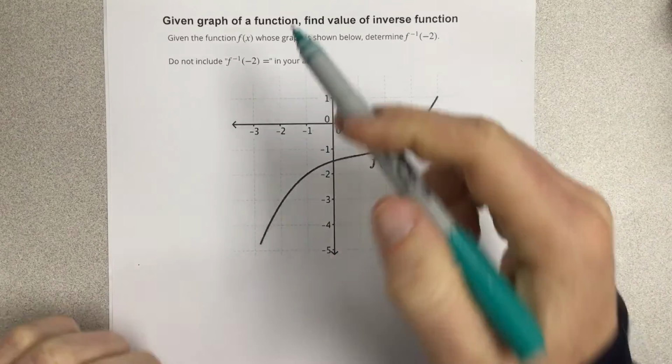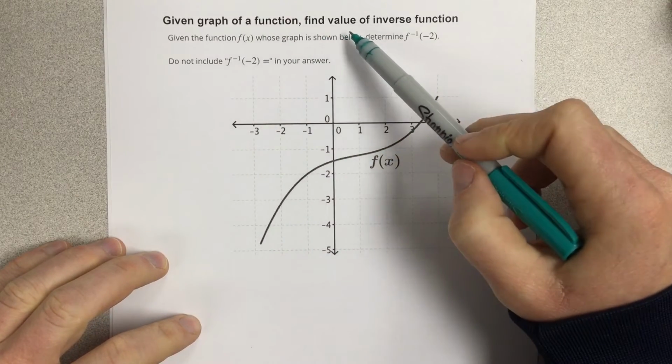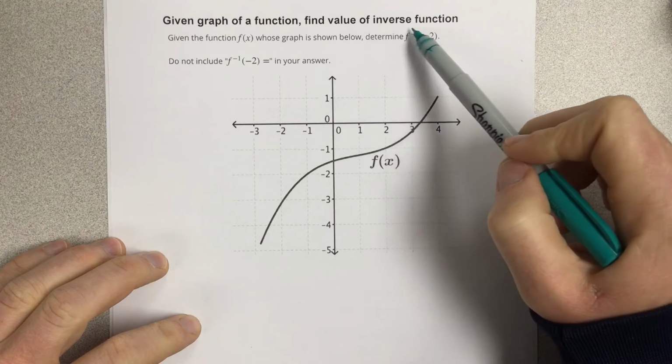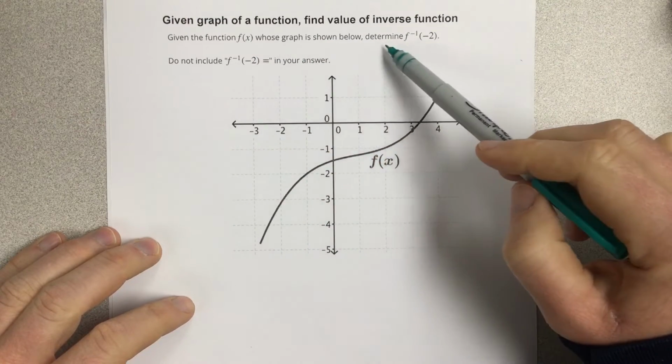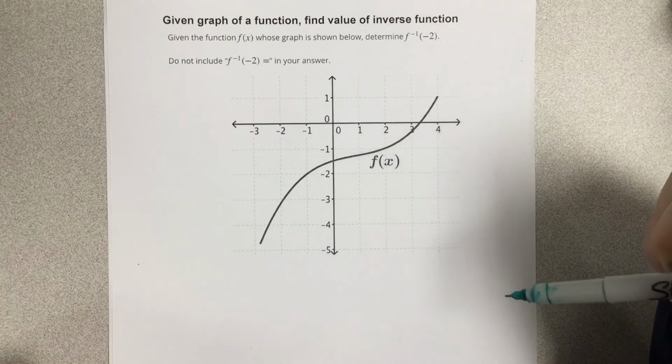In this problem, it says, given the graph of a function, find the value of the inverse function. So it says, given the function f of x whose graph is shown below, determine f inverse of -2.